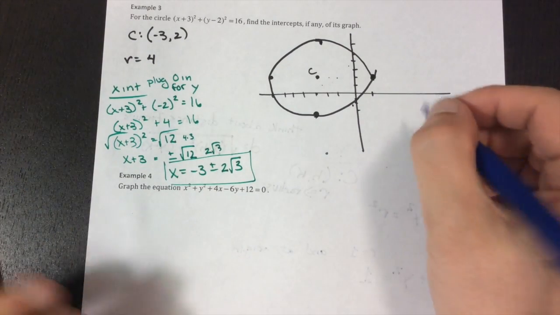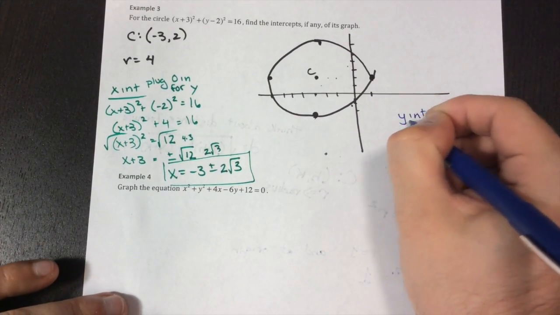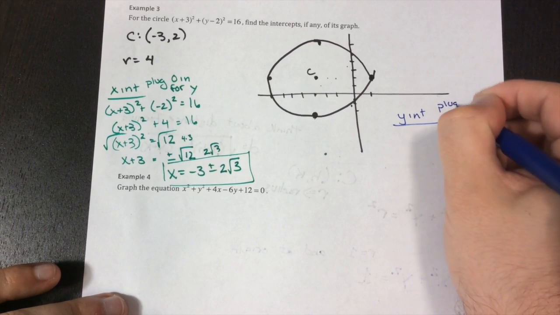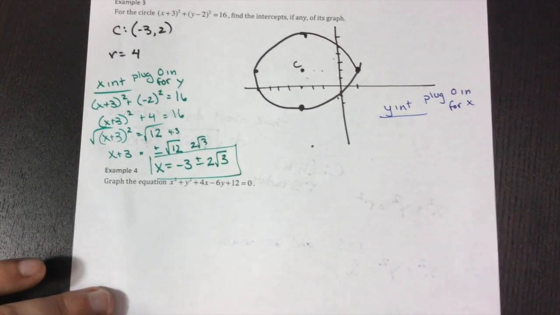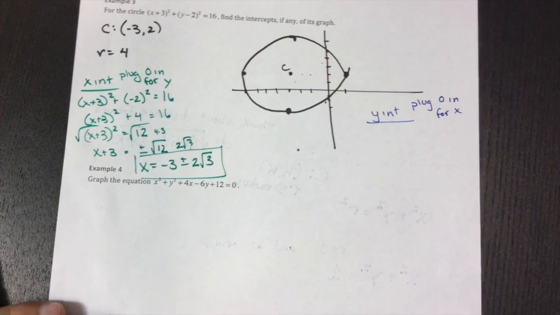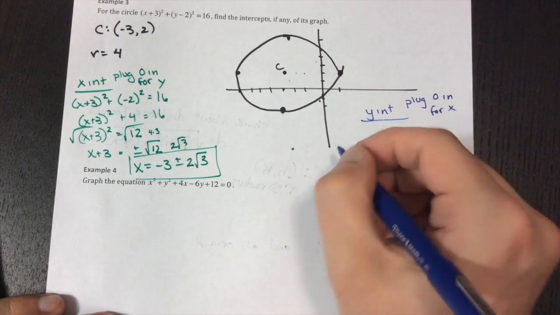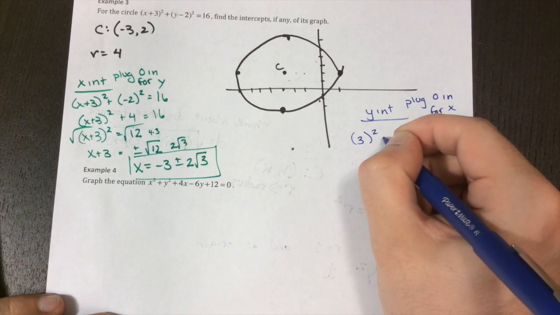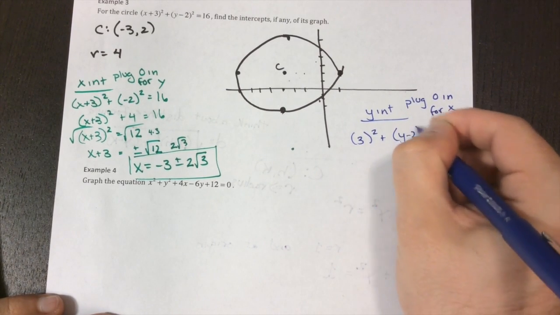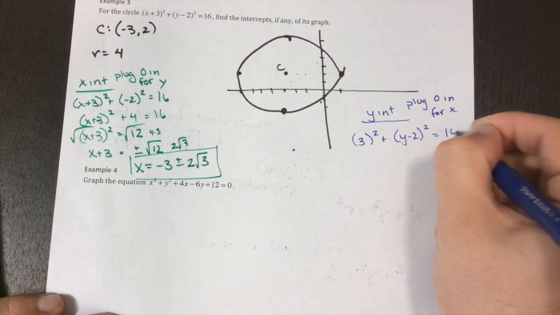How about my y-intercepts? Well, like we said before, plug 0 in for x, and that's how we're going to find my y-intercepts. So if I plug 0 in for x, I get 3 squared plus y minus 2 squared equals 16.